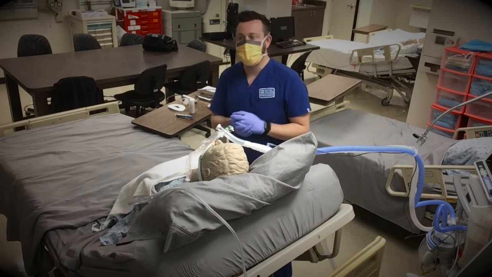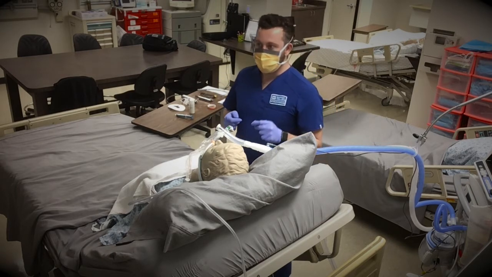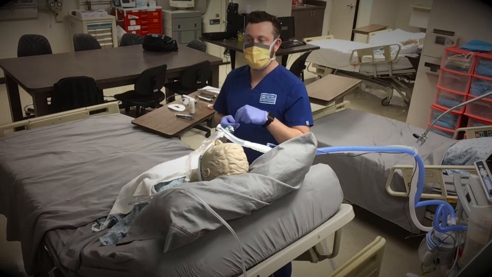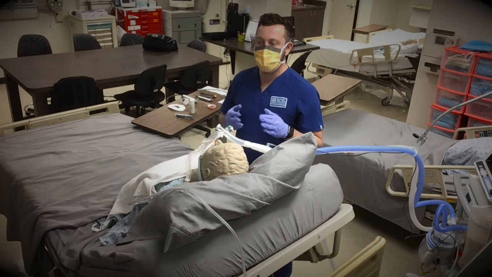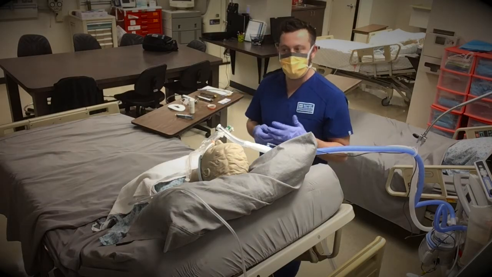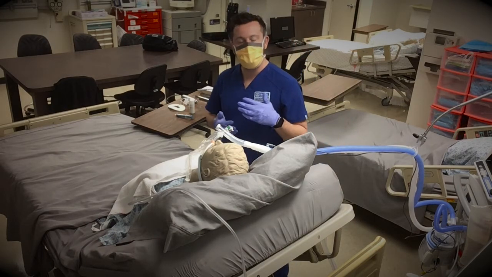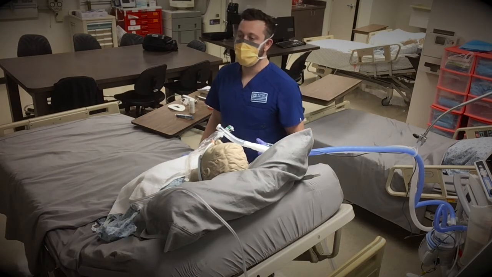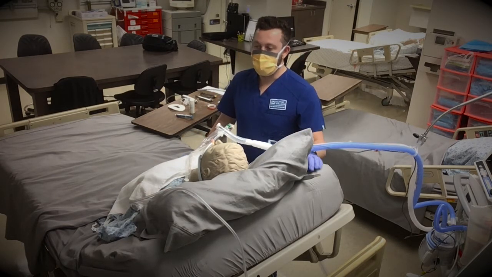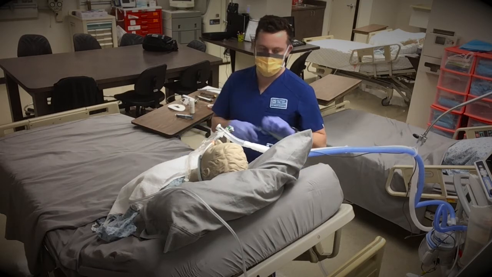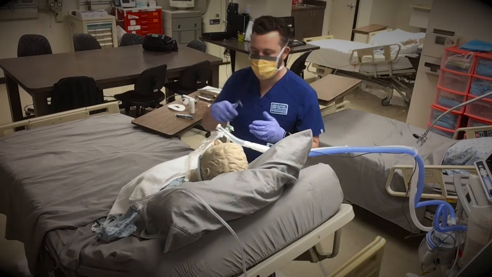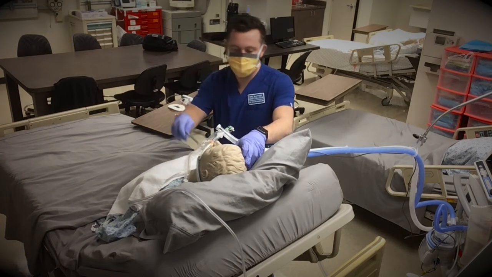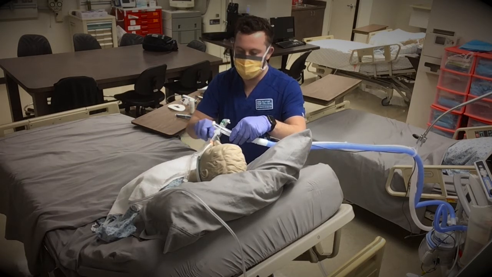So the next step, we need to suction the endotracheal tube and pharynx to above the cuff. Suction before extubation helps prevent aspiration of secretions after the cuff is deflated. Now, we should be prepared to suction the oropharynx. I'm just using this for demonstration, it's not hooked up for suction. So it's suction out the mouth on both sides.